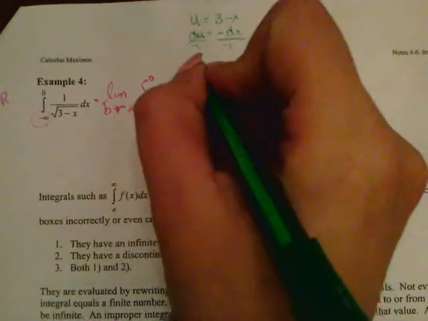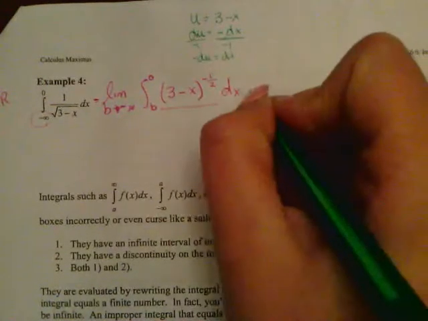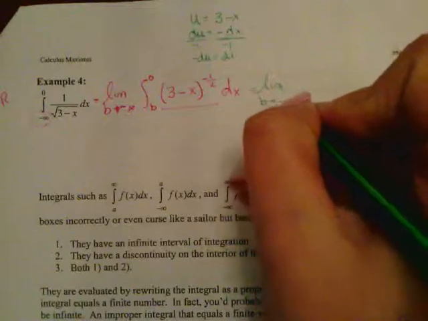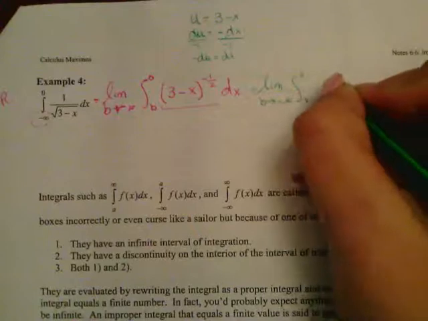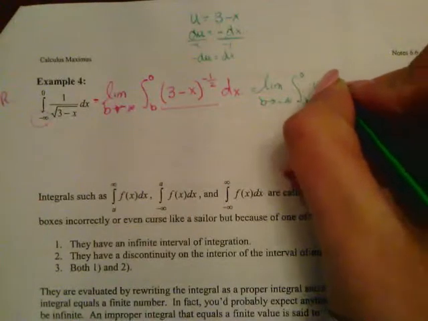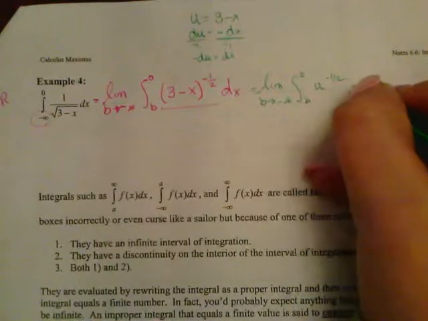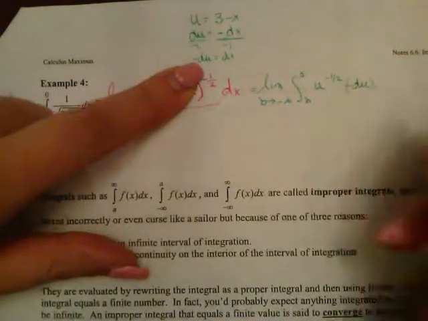So here, negative du is going to be dx. So if we rewrite this, the limit as b approaches negative infinity from b to 0 of u to the negative half of negative du, right?